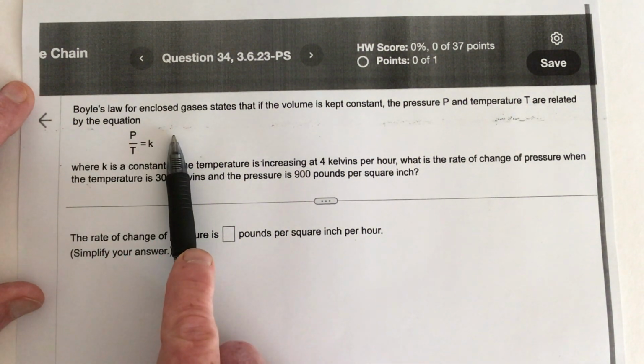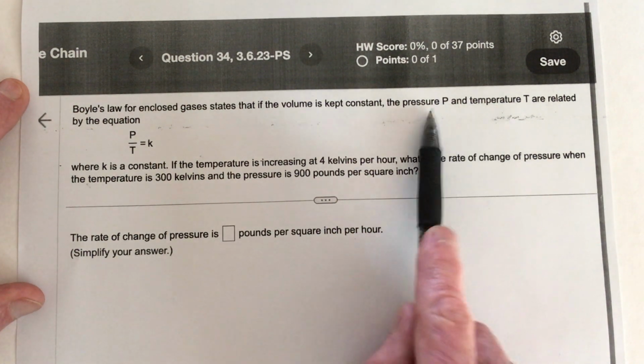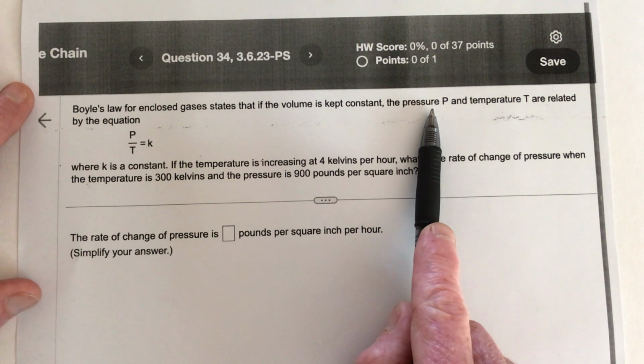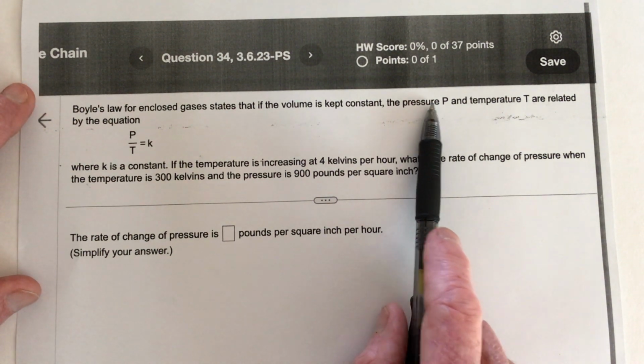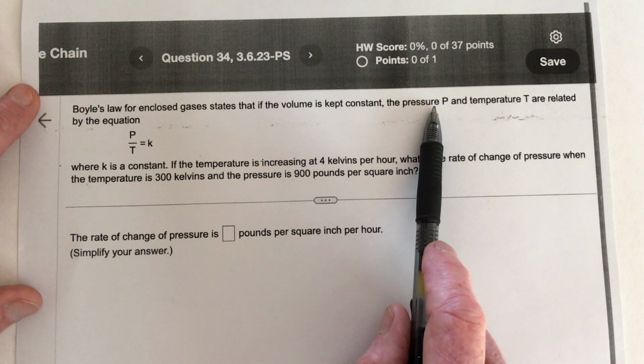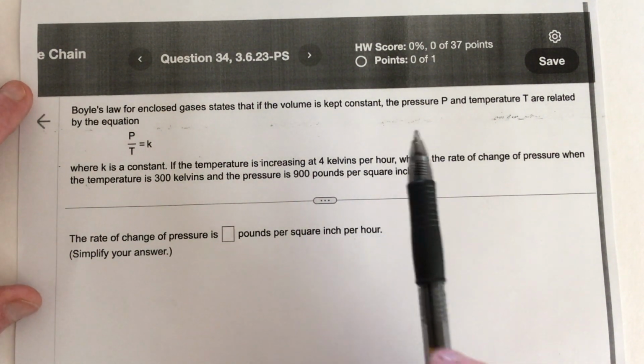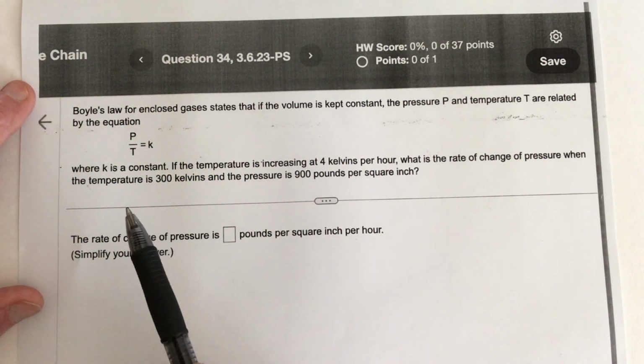So if you take a soda can and put it in like 200-degree water, so if you increase the temperature, then the pressure is going to increase. I do not recommend you do this. Don't go to the kitchen right now with the soda can and try to boil it. It's going to make a mess. But anyway, that's what they're talking about.